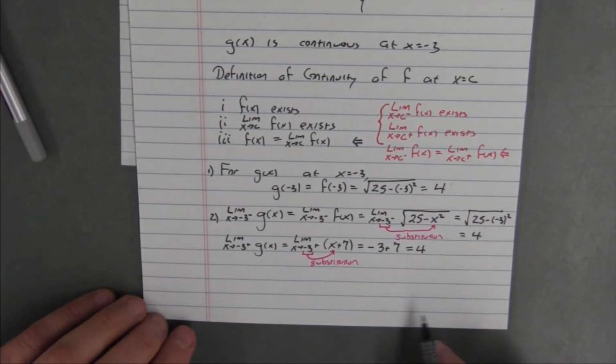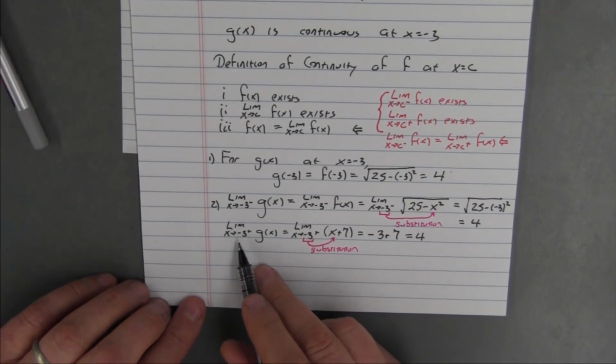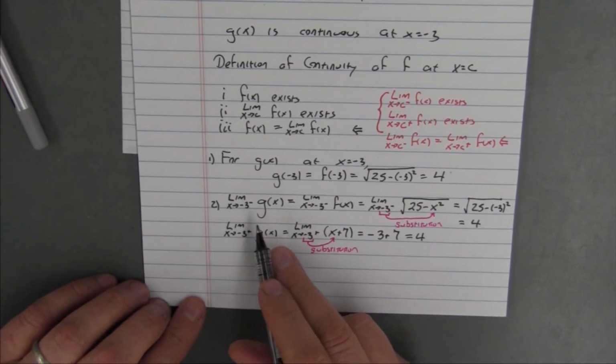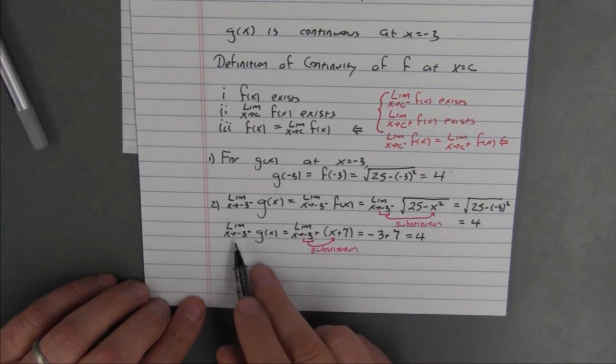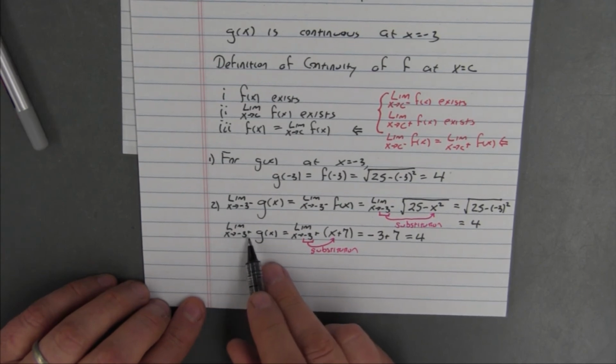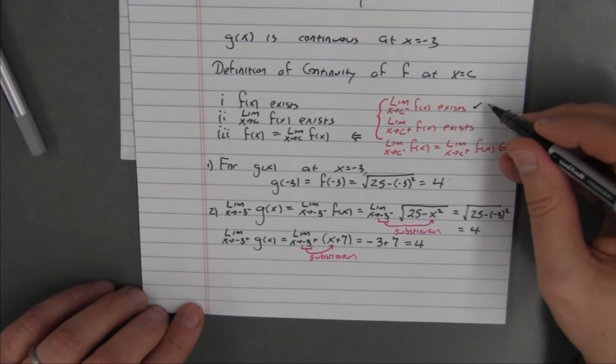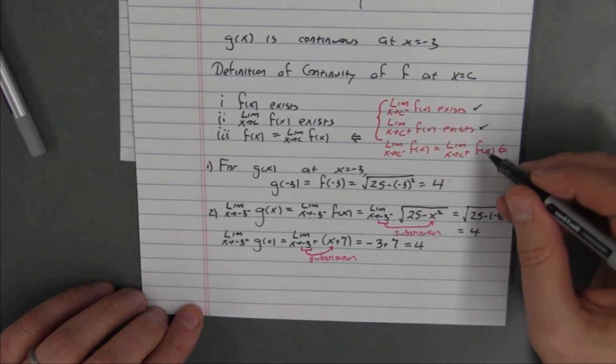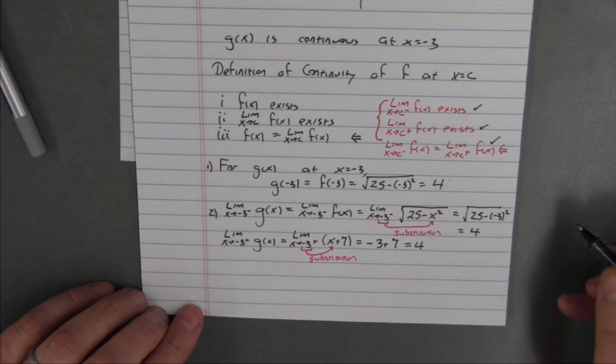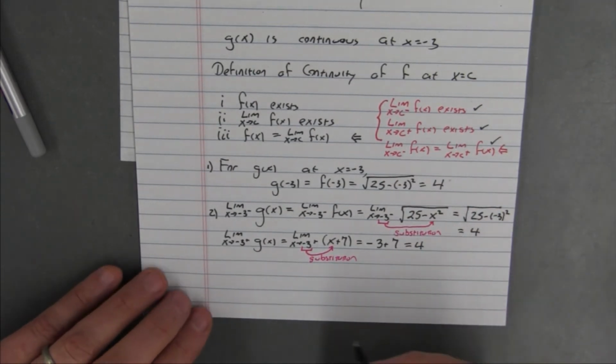So now what we've done is we've established that the limit from the left at -3 exists and equals 4. The limit from the right at -3 exists and equals 4. So in fact, I've shown that this limit exists, that this limit exists, and that the two limits are equal. So I probably need to write out this last step.